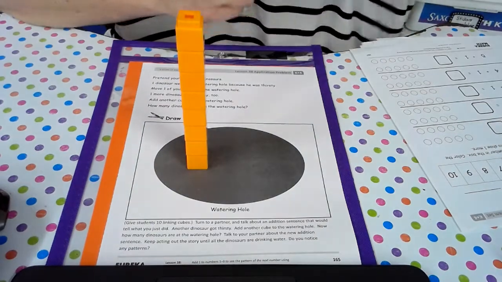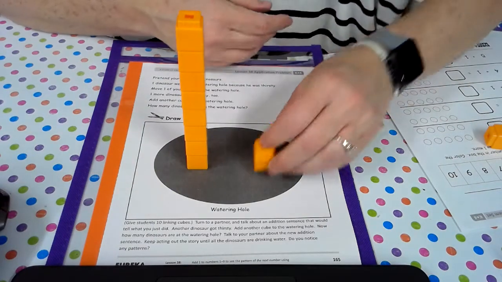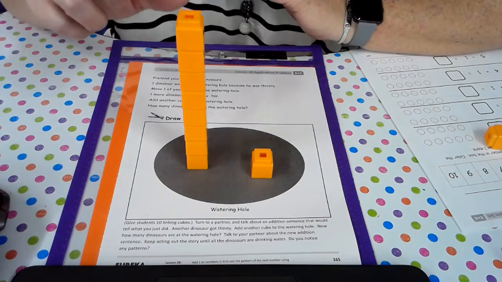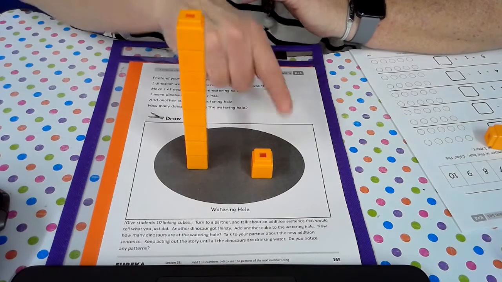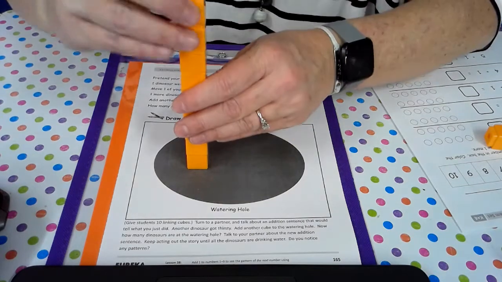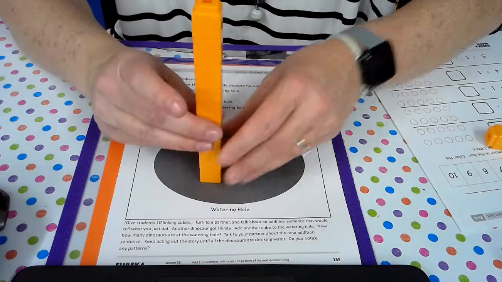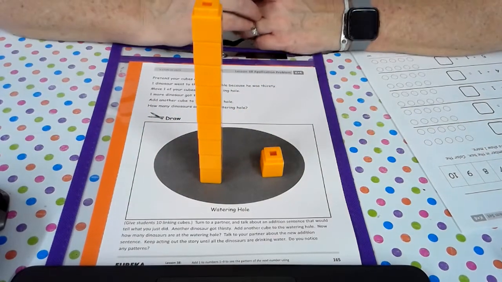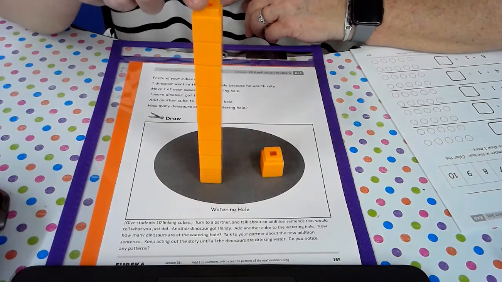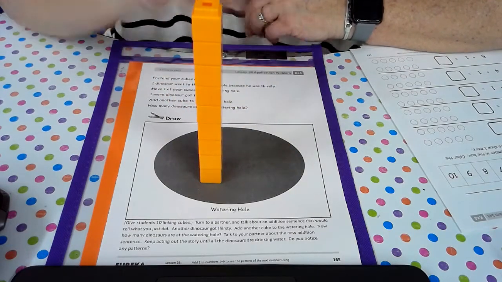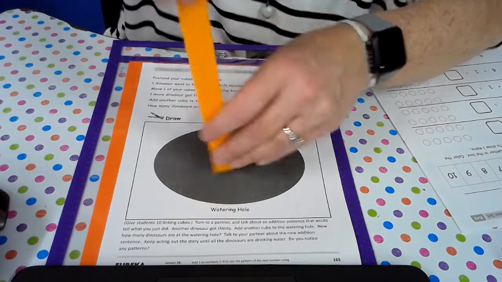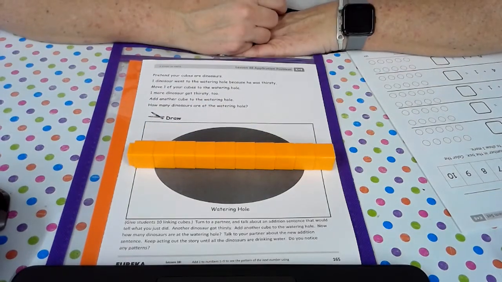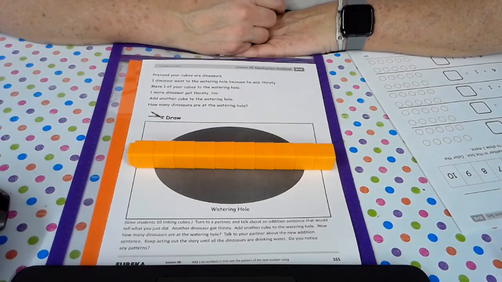Okay, I'm going to bring another dinosaur to the watering hole. And now we have 8 plus 1 equals 9. Okay, and then I'm going to add one more dinosaur to the watering hole. And I have 9 plus 1 equals 10. And all 10 dinosaurs are at the watering hole.